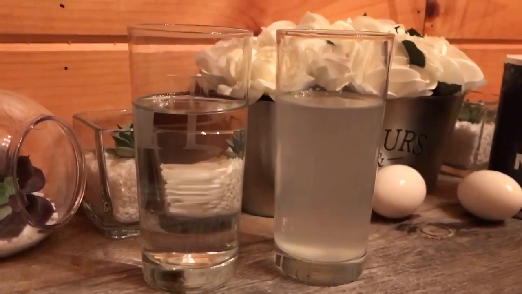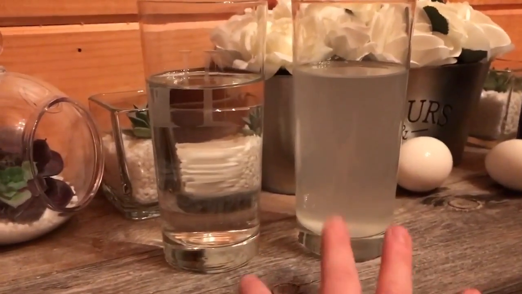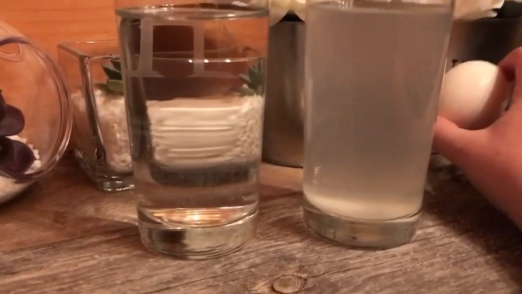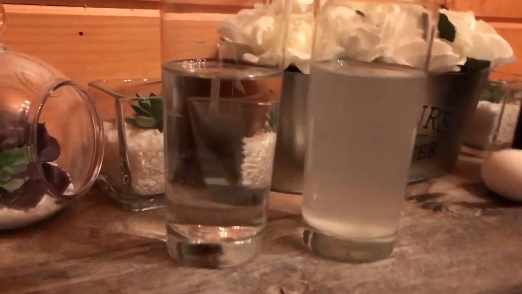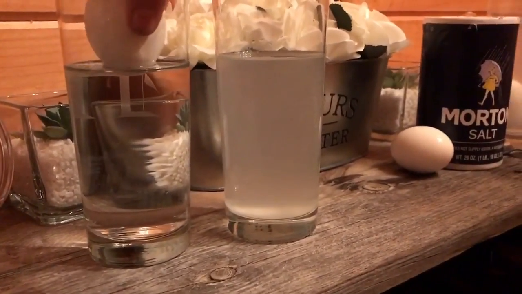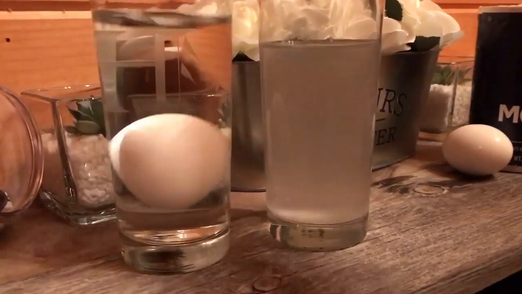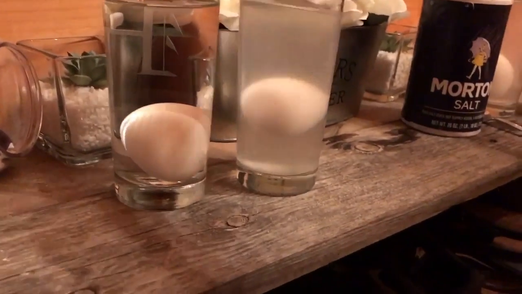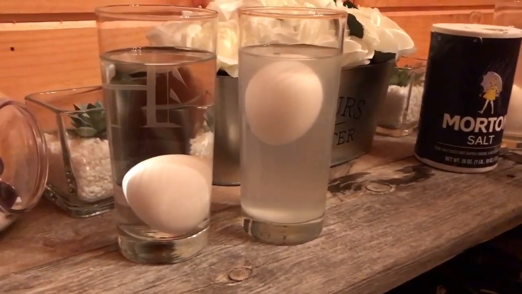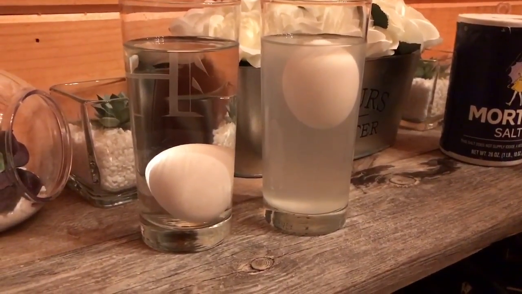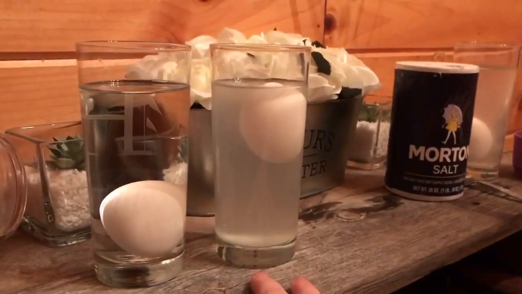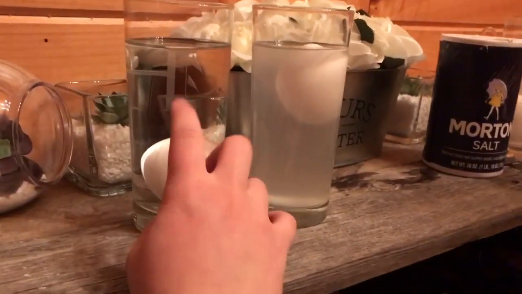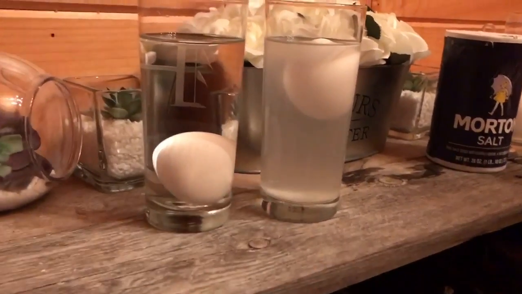I took away the 3rd glass because I don't really need it. I can just do this experiment with 2 and it'll be fine. Okay, so what we're going to do is take each of the eggs and place them in each of the glasses. And we'll see if they sink or float. Okay, so that one sunk. Oh, that one floated.